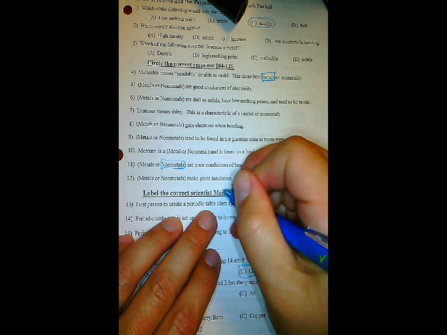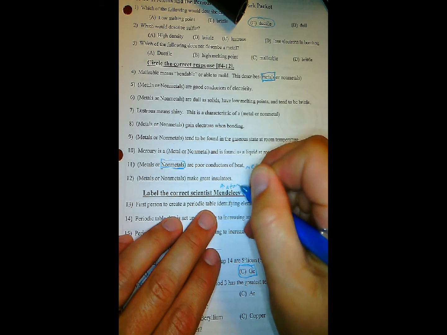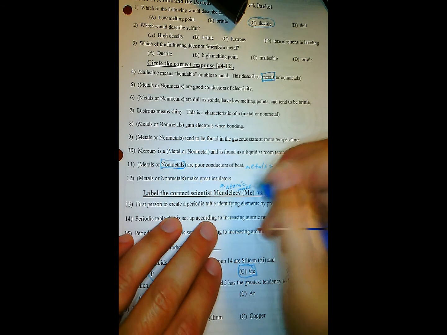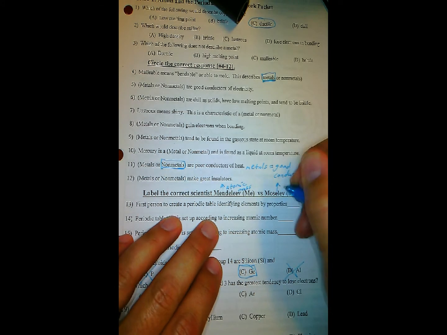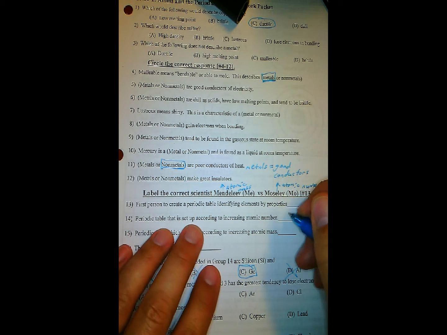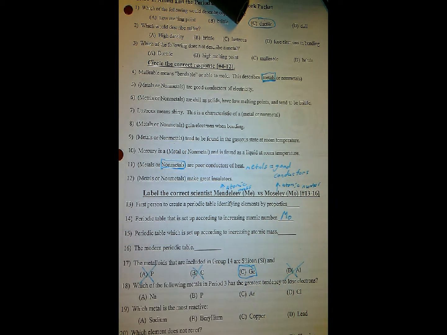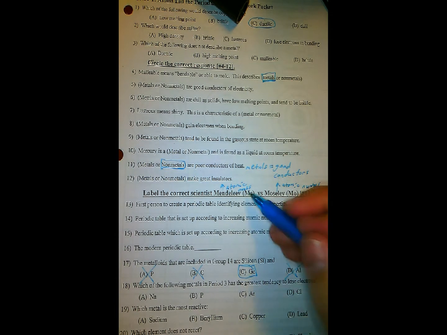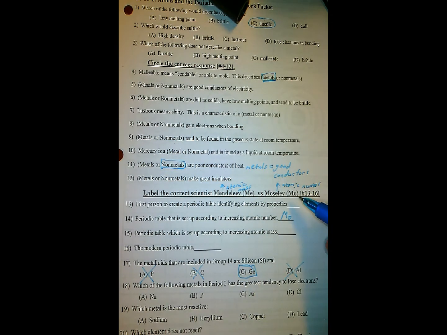Mendeleev increased by atomic mass. Moseley increased by atomic number. And so because of that, number 14 is Moseley. So if you increase by atomic mass, it's Mendeleev. Increased by atomic number, it's Moseley.